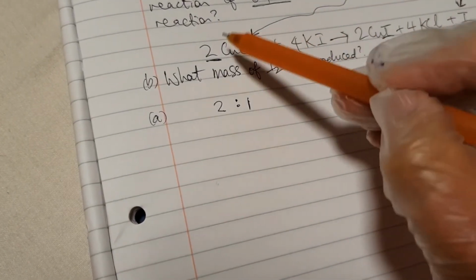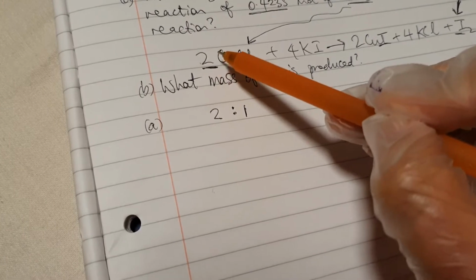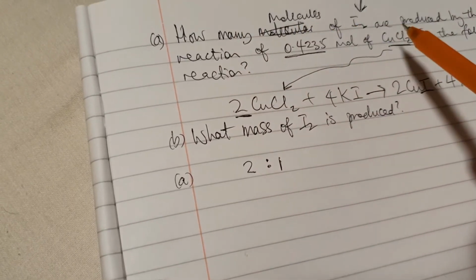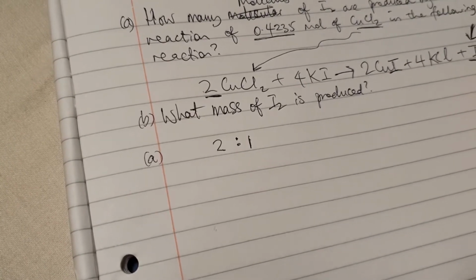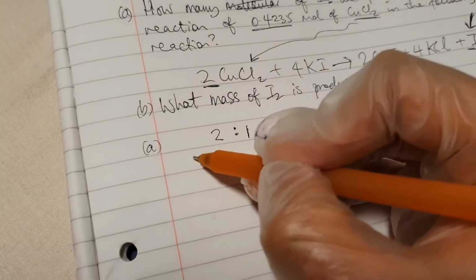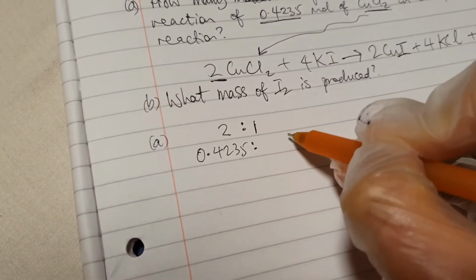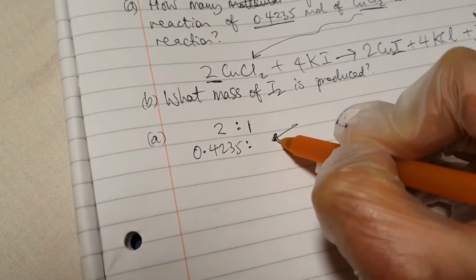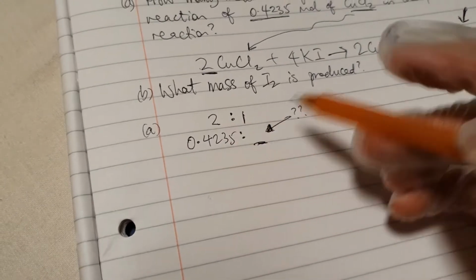This is because it's talking about copper chloride. Copper chloride, number in front is 2, and then it's about how many molecules of I2, and so the number in front here is imaginary 1, so it's 2 to 1, and we have 0.4235. We want to work out this missing number. So what is this missing number? So we just half it.